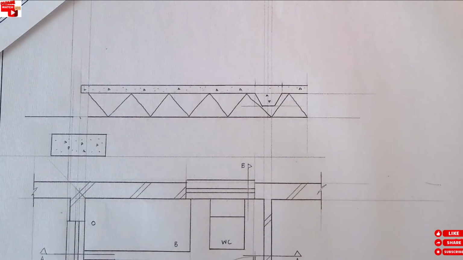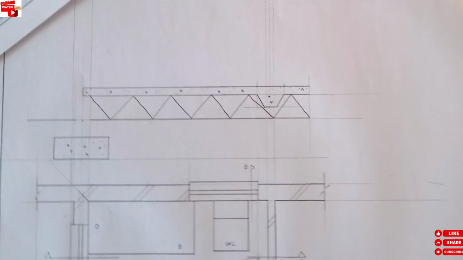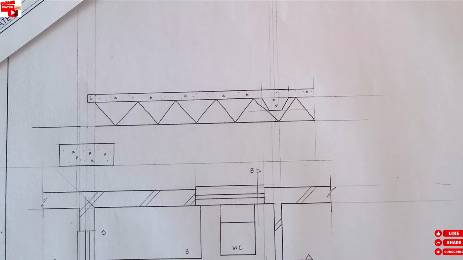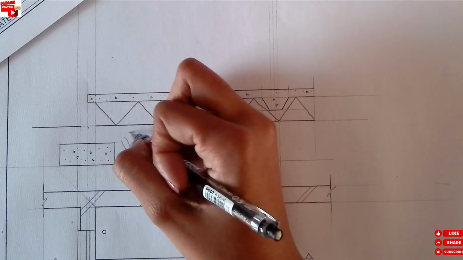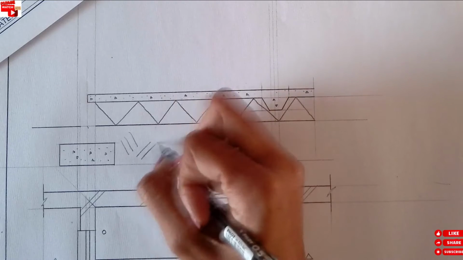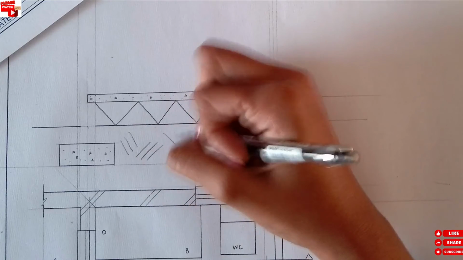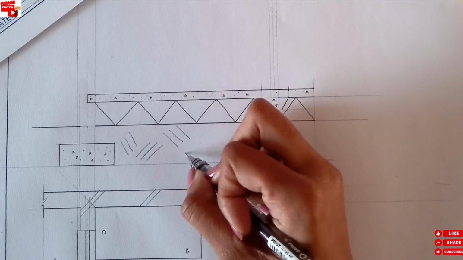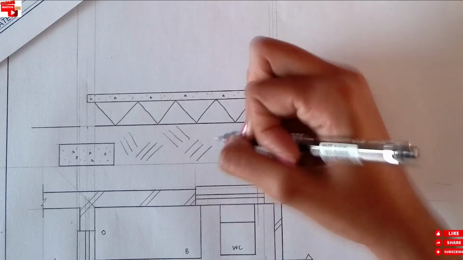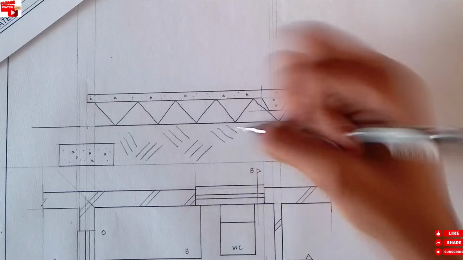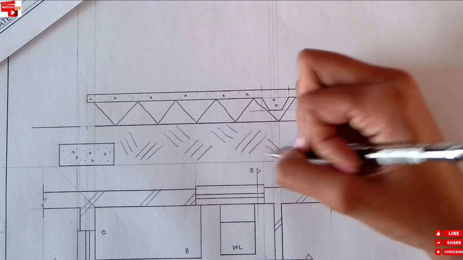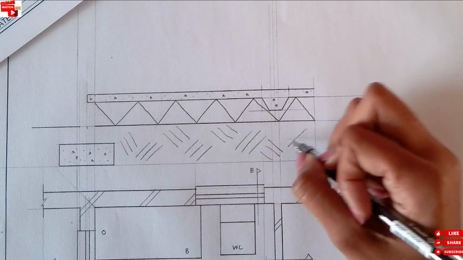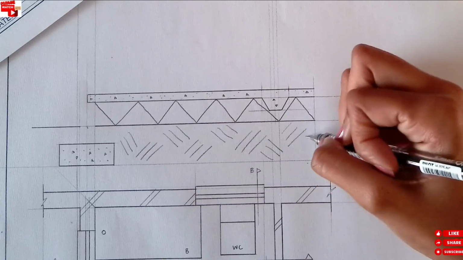And then we will get there. That's filling. You can also use your 45 degrees set square here. Just make sure that your freehand is also very neat.